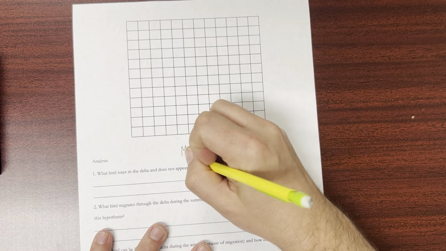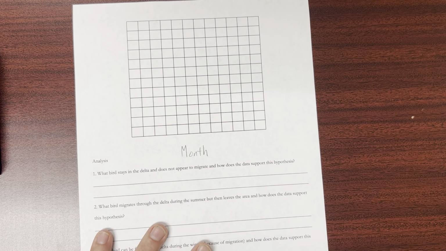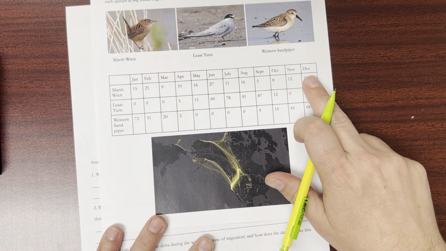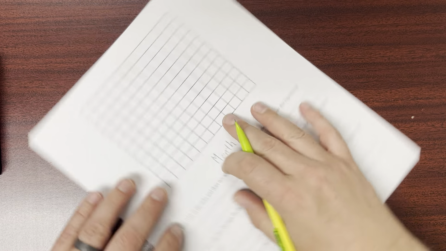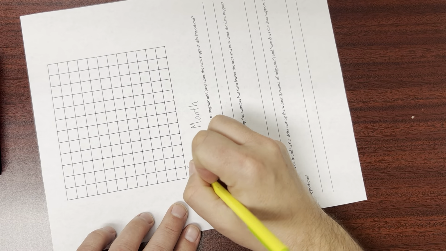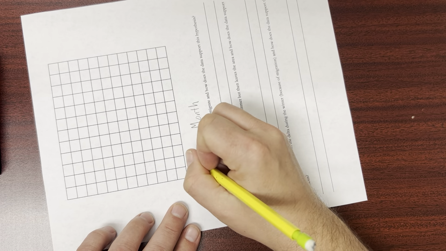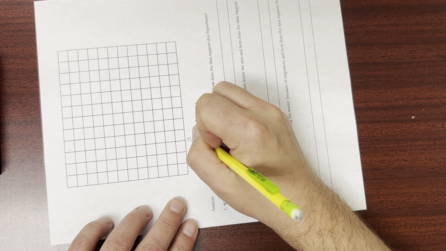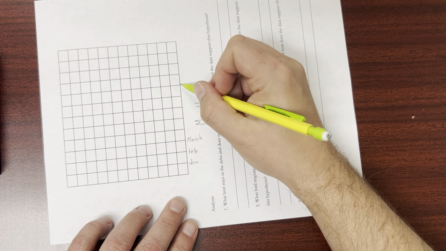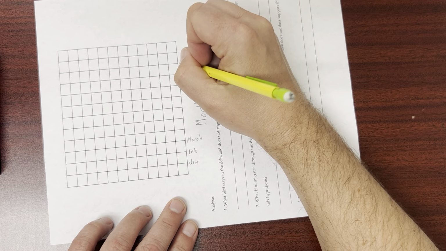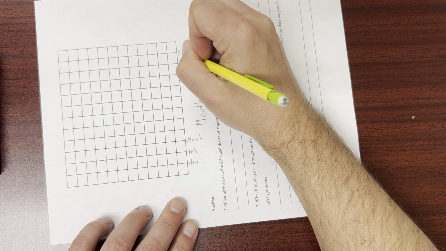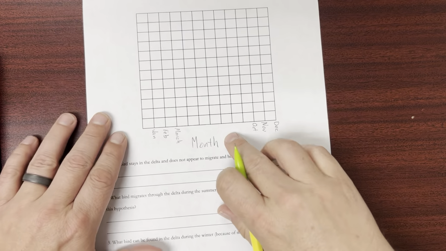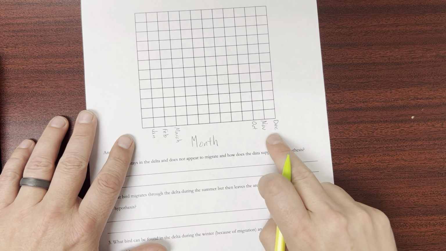So I have month. And in our data table, we start in January and we go through every month of the year to December. I'm going to turn this sideways so that I can get the month right on the line. January, February, March, April, May, June, July, August, September, October, November, and then finally December. Fill the rest of those in, okay? That is on the x-axis.